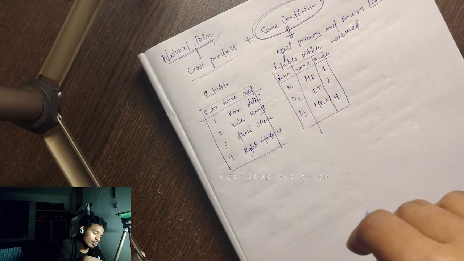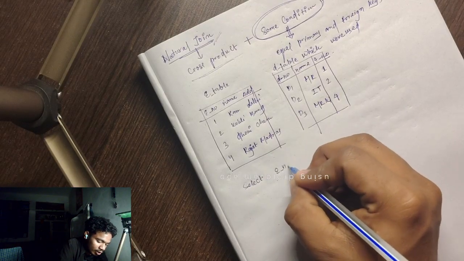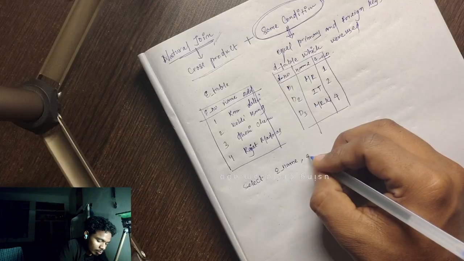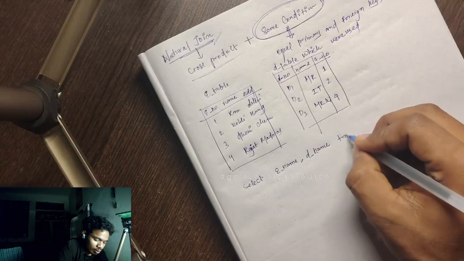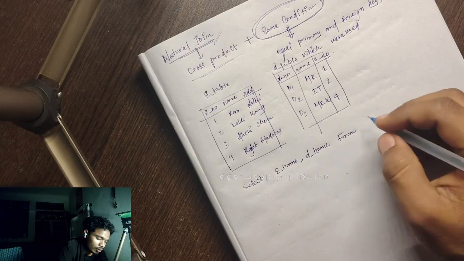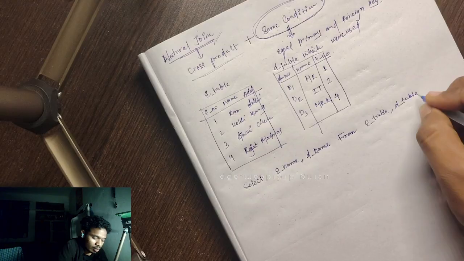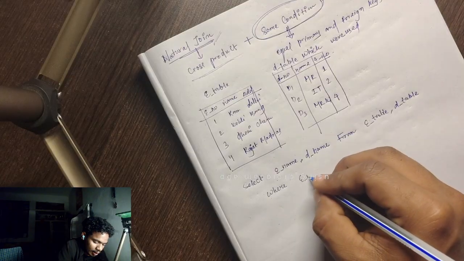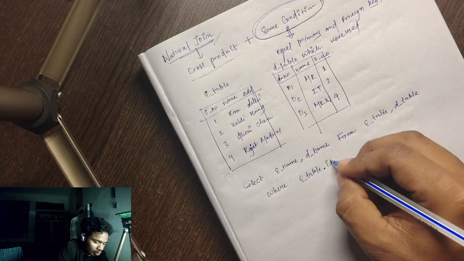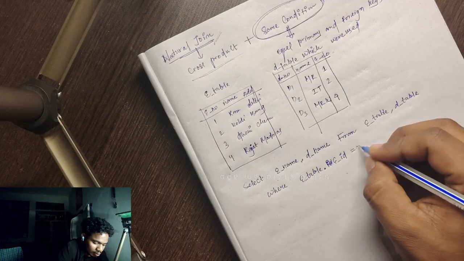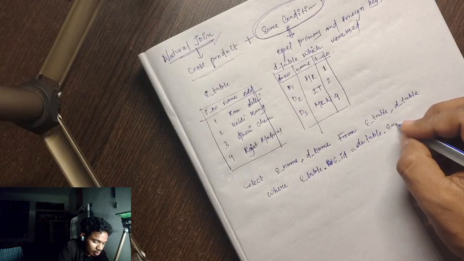Cross product. We have to find the cross product part. Let's suppose we have taken select employee name and department name from employee table, comma, department table, where employee table dot employee ID equal to department table dot employee number.